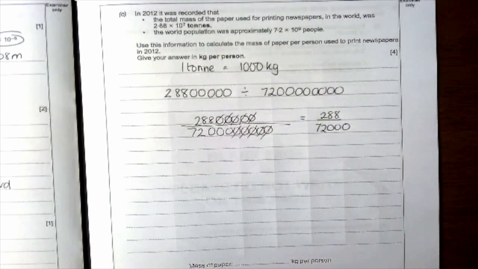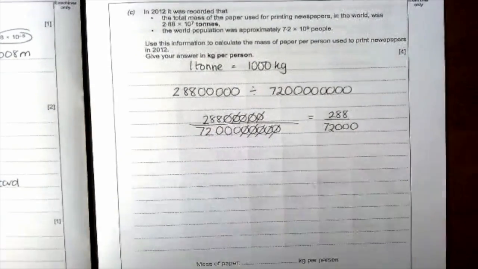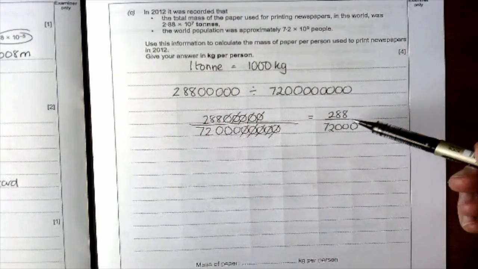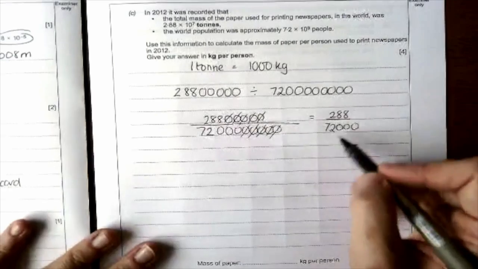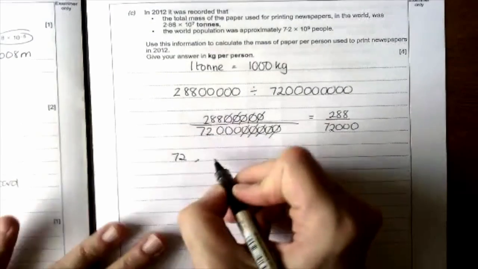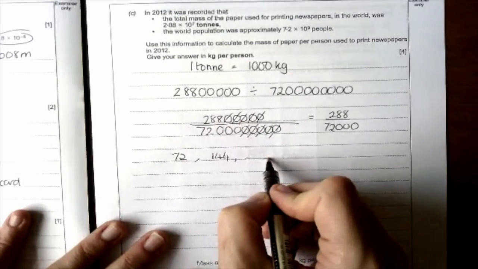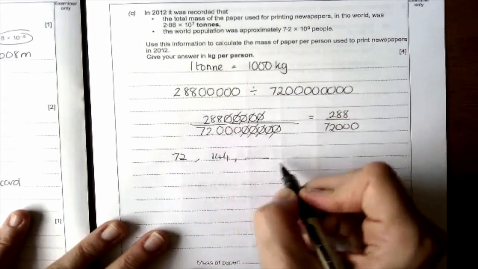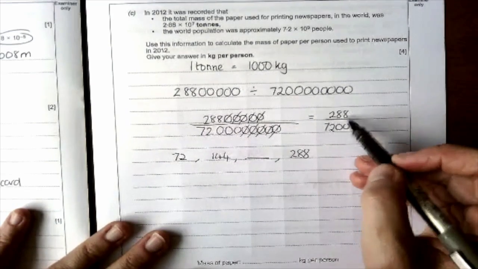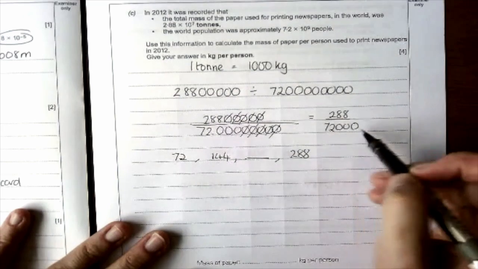Okay, I've got to figure out how many 72,000s go into 288. Okay, to do this, if it was me, I would be looking at it trying to figure out if 72 went into 288. That's what I'd be doing. So I'm going to try and divide it by 72. I'm going to write out my 72 times table. I've got 144. Then I'm going to have another number that I'm not going to bother working out, because I know that double 144 is 288. So I know that if I do 288 divided by 72, it's 4.